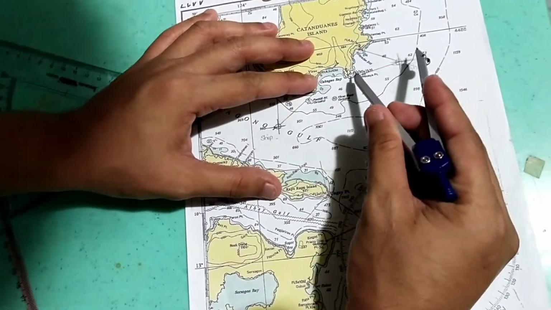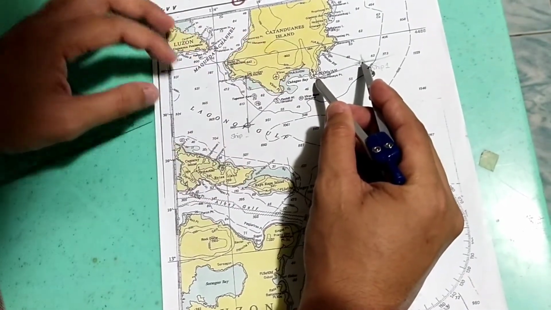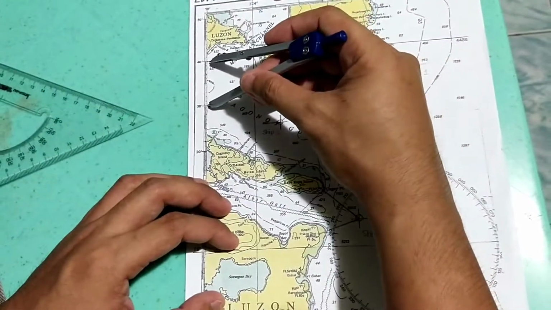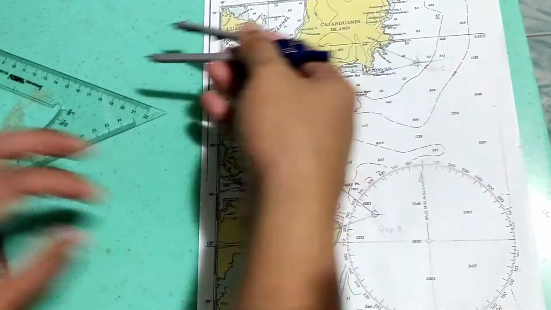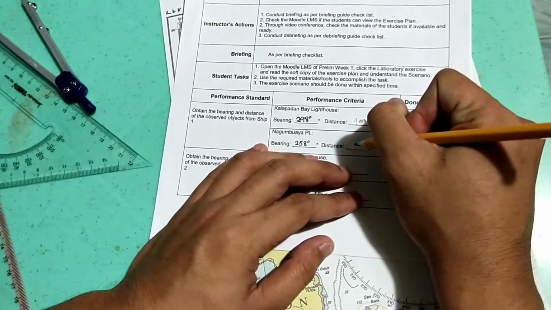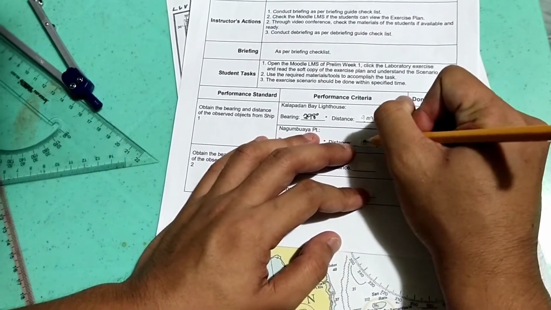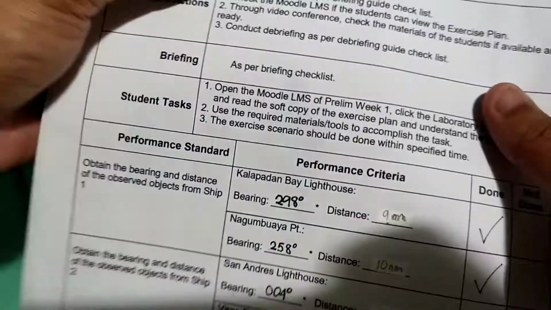Same as Kalapadan Bay, you have to bring it to your latitude scale. The distance is approximately 10 nautical miles. 10 nautical miles.